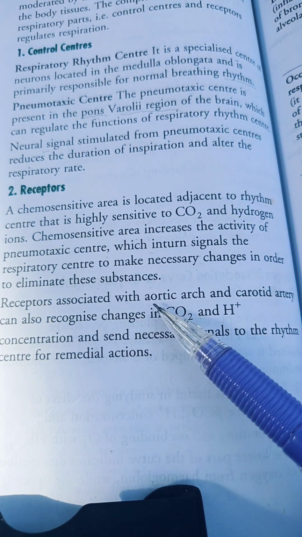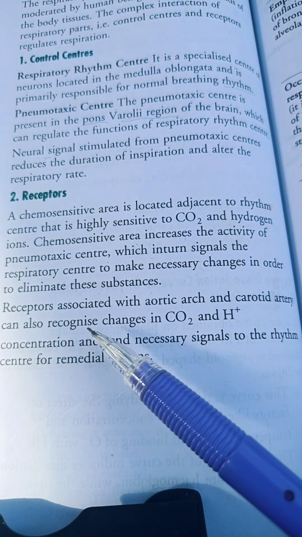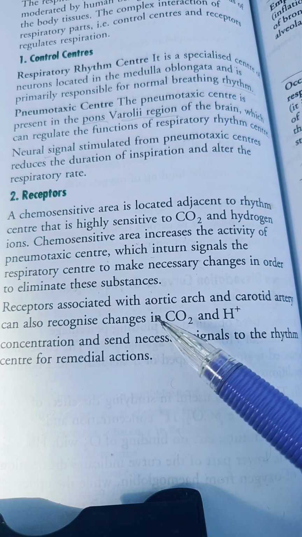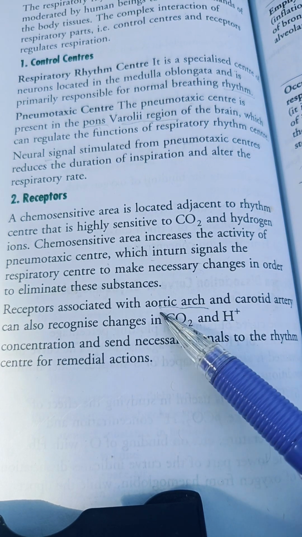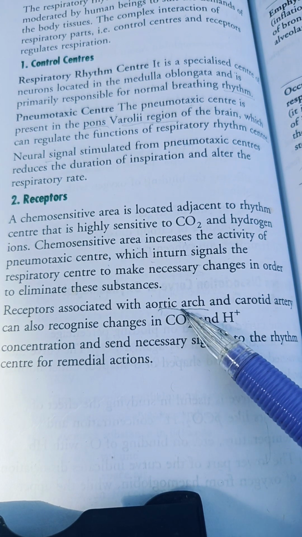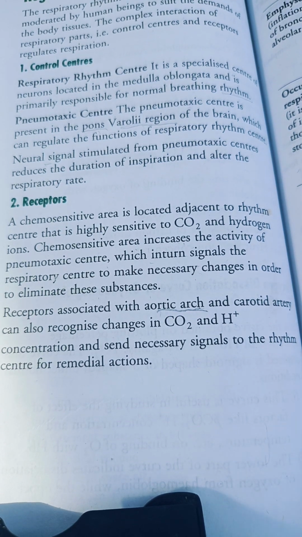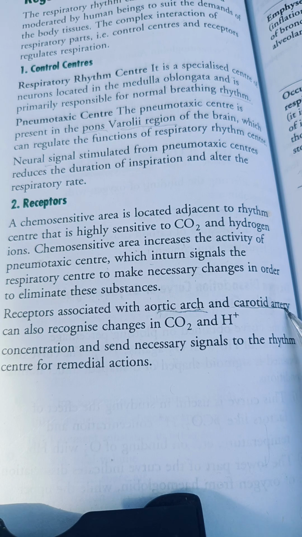Receptors associated with the aortic arch and carotid artery can also recognize changes in CO2 and hydrogen ions. Aortic arch means where there is the aorta, near our heart, the biggest artery. Then the carotid artery, where is it? In the neck.